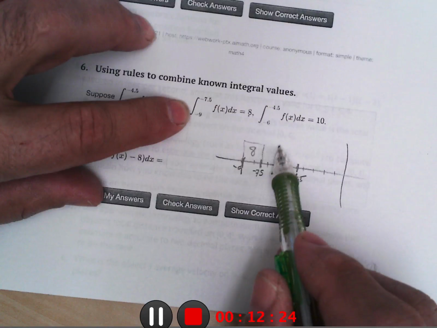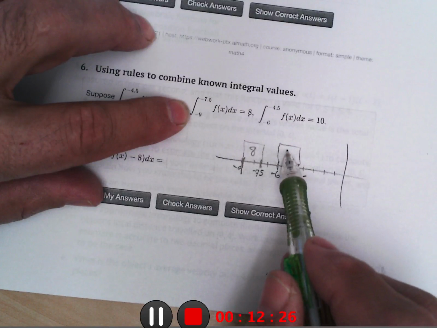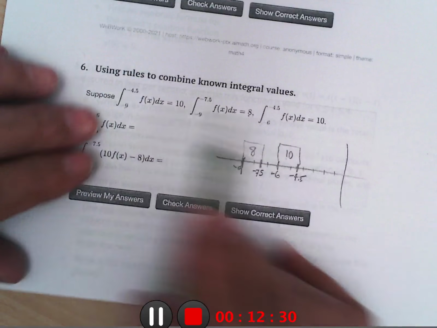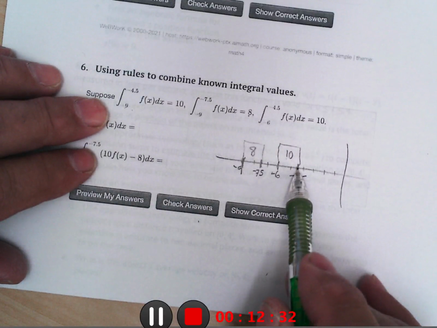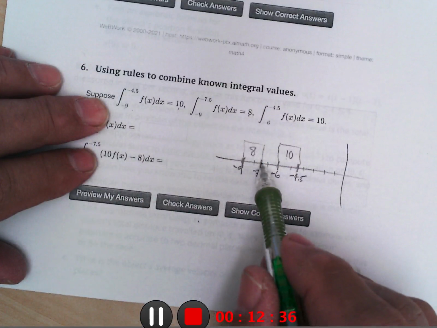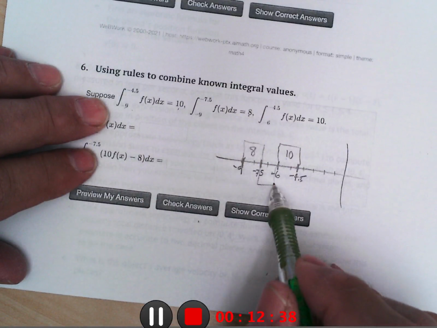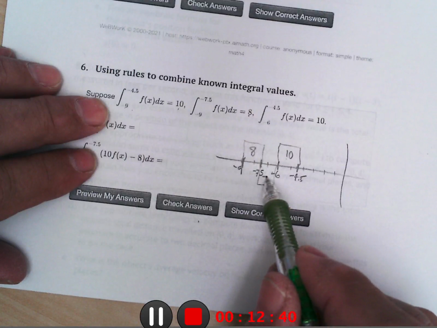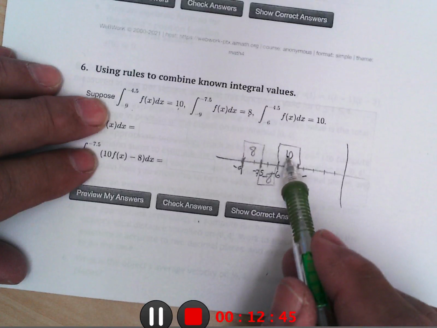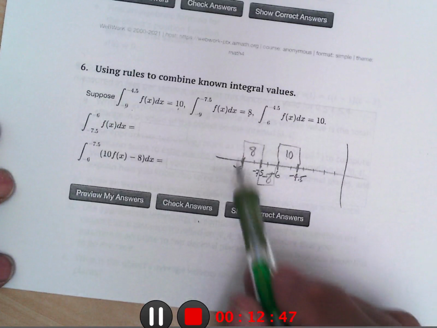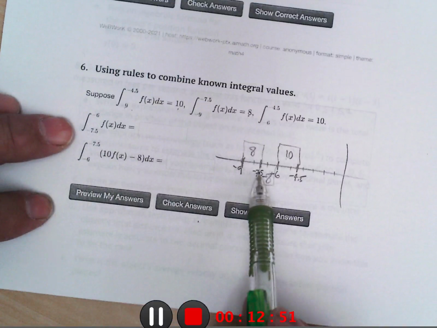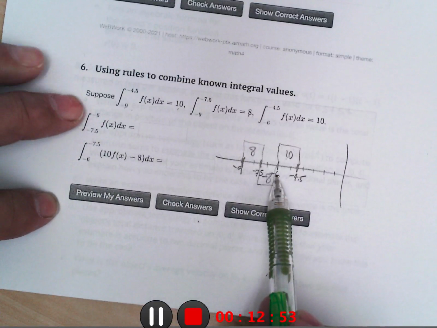So I'll just go like that and call it 10, a little bit more than that. And if the area from here clear to here is 10, that means the area in here has to cancel that 8, so it must be -8 to give 8 minus 8 plus 10, a total area of 10. So what's the area from -7.5 to -6? It's -8.